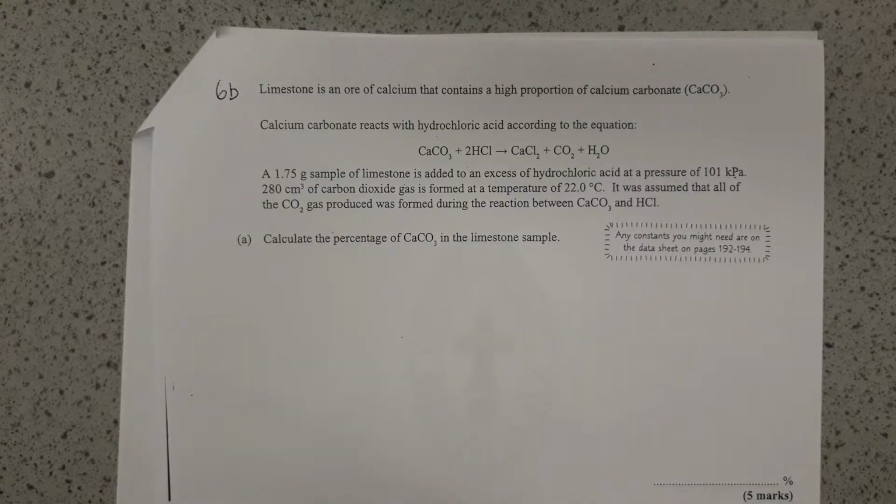And question 6b: limestone is an ore of calcium that contains a high proportion of calcium carbonate. Calcium carbonate reacts with hydrochloric acid according to the equation that's stated there. A 1.75 gram sample of limestone is added to an excess of hydrochloric acid at a pressure of 101 kilopascals. 280 centimeters cubed of carbon dioxide gas is formed at a temperature of 22 degrees C.